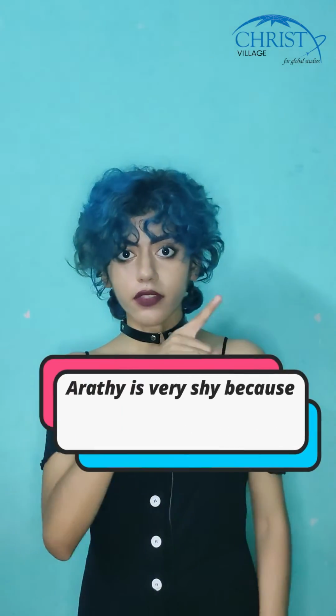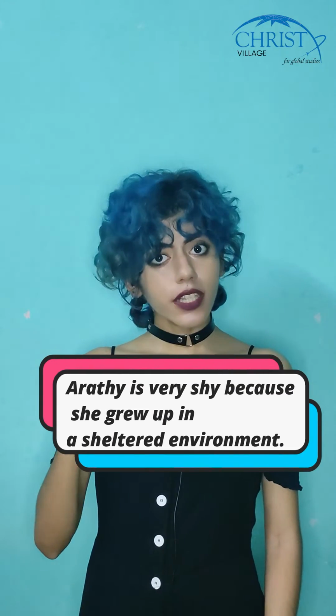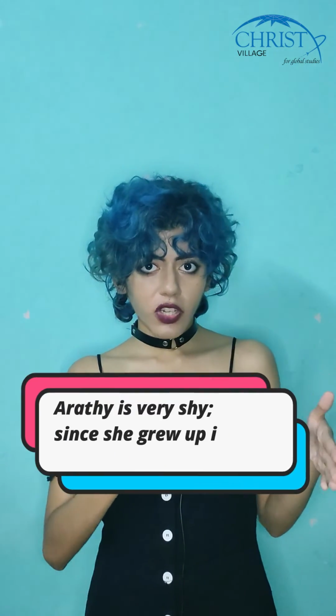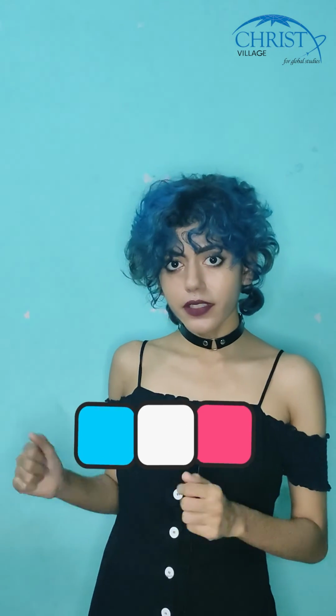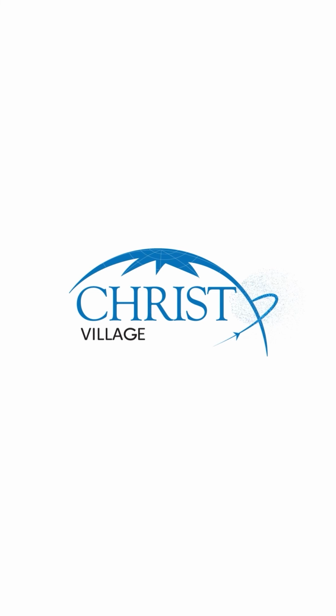The fourth solution is to replace the comma with a subordinating conjunction. Arati is very shy because she grew up in a sheltered environment. The fifth and final solution is to replace the comma with a semicolon followed by a transitional phrase or word. Arati is very shy; since she grew up in a sheltered environment.